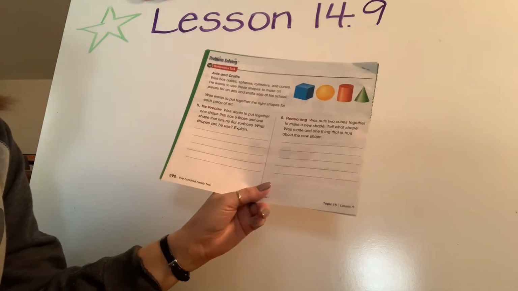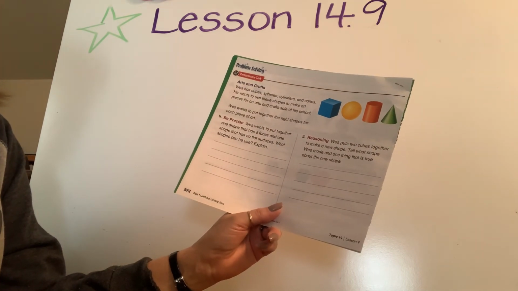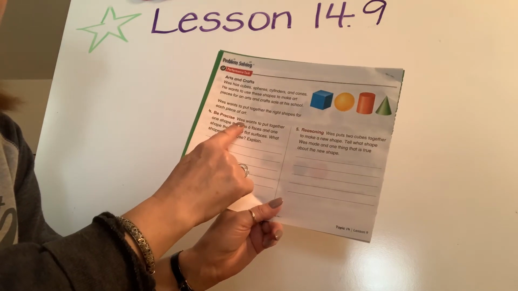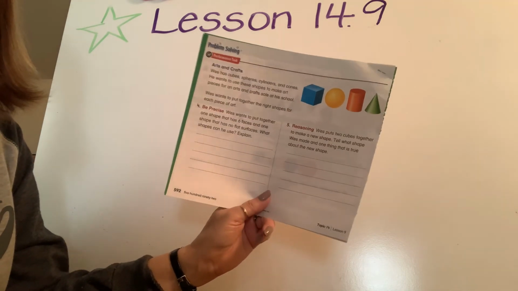Okay, on the back, you may do this. You might need Mom and Dad's help to do them. And it stars our own Wes. Look at that. He's on this page today, so at least Wes better do it, right?